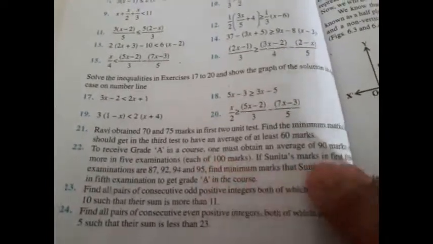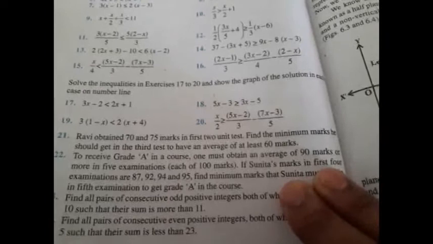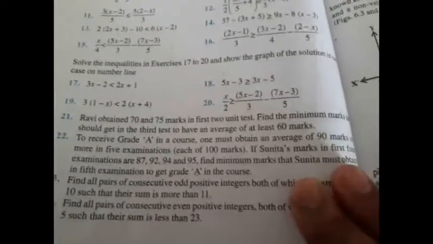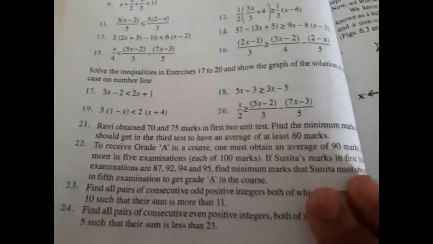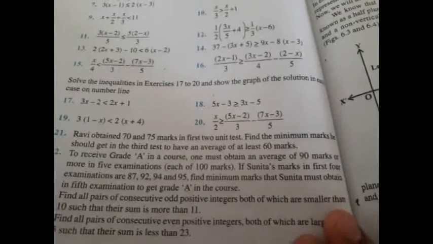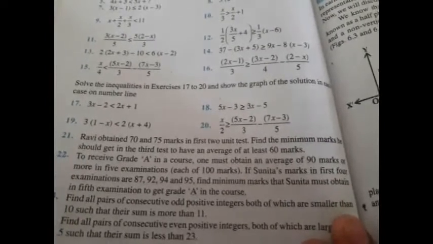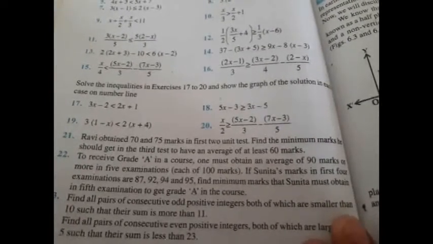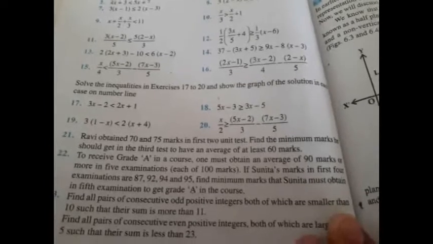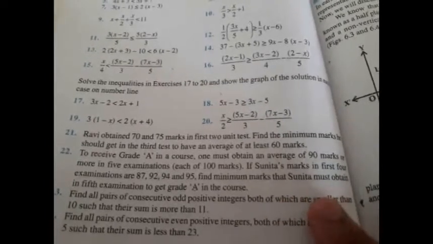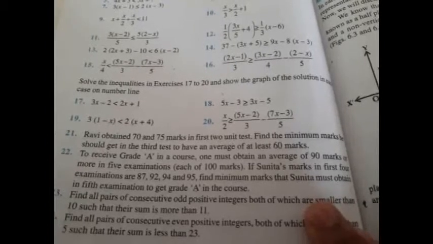Let us see how we can solve our next problem. See, the next question is, to receive grade A in a course, one must obtain an average of 90 marks or more. 90 marks or more, which means greater than or equal to 90 again. In 5 examinations, each of 100 marks. If Sunita's marks in the first 4 examinations are 87, 92, 94 and 95, find the minimum marks that Sunita must obtain in the 5th examination to get grade A in the course.